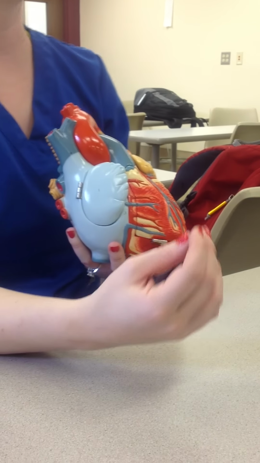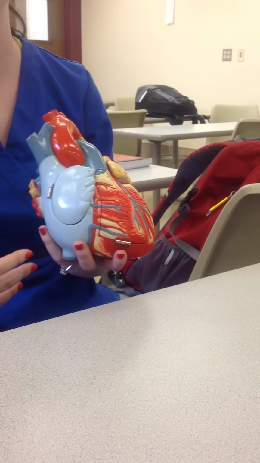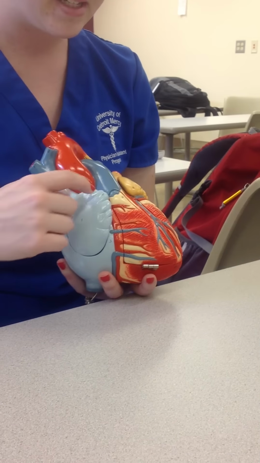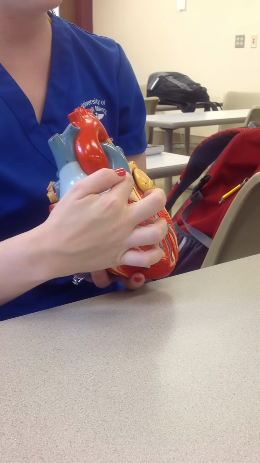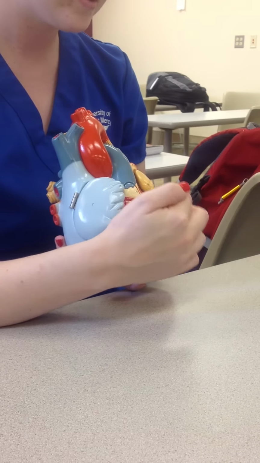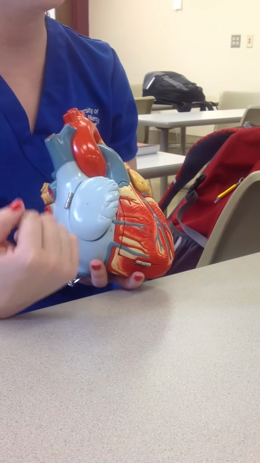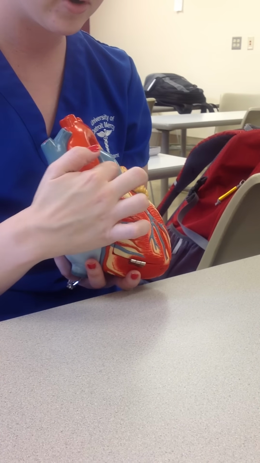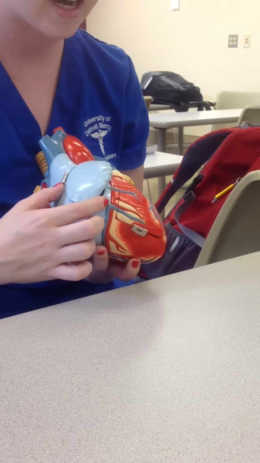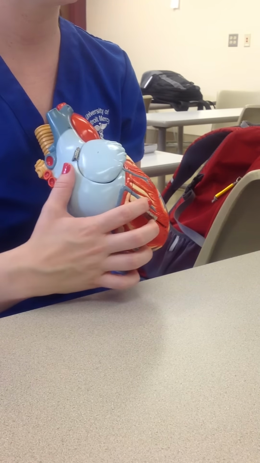Okay? Because you want to think the heart is always going to feed itself before it feeds any other organ of the body, right? So with that being said, the right coronary artery comes out between the right auricle and the pulmonary trunk. The left coronary artery comes out between the left auricle and the pulmonary trunk. Okay? So if we follow this right coronary artery, it comes out between the right auricle and pulmonary trunk and then comes down the right side of the heart, gives off a small branch called the marginal branch.